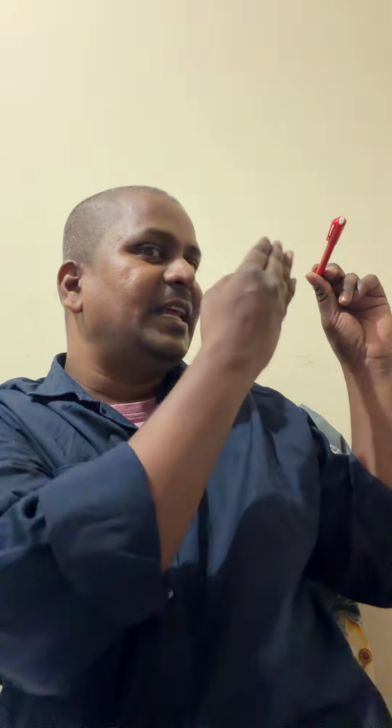If it is less than 25, if you place it very close to the eye, our eyes will get strain and pain. You may see suddenly, but if you want to see for a long time, then our eyes will get strain and pain, right? That is called least distance of distinct vision.